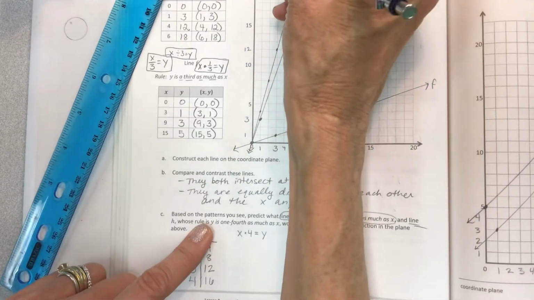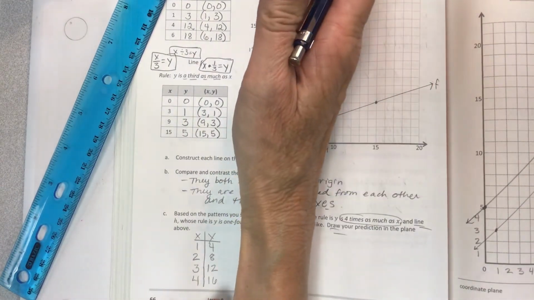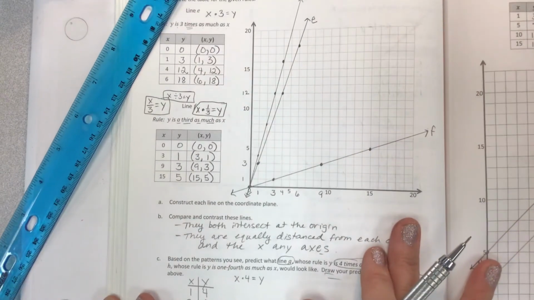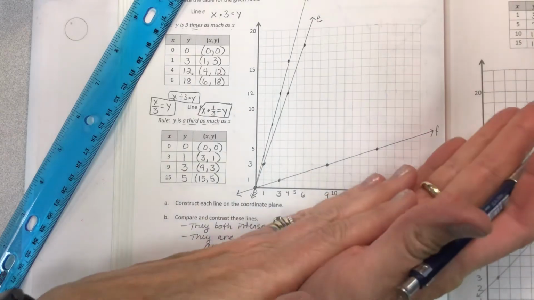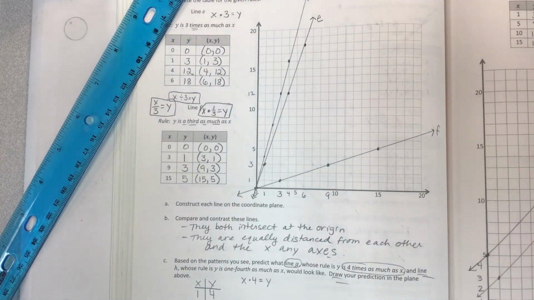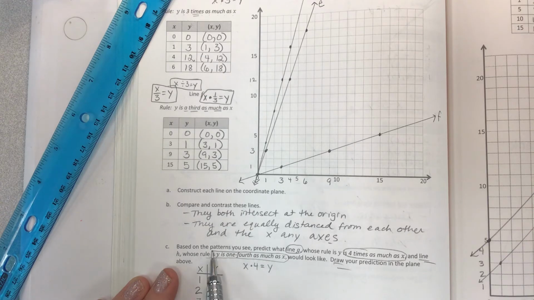And that's for line G. So what happens? It's slanting even higher on that upper part of the graph, above where the 3 times number is.